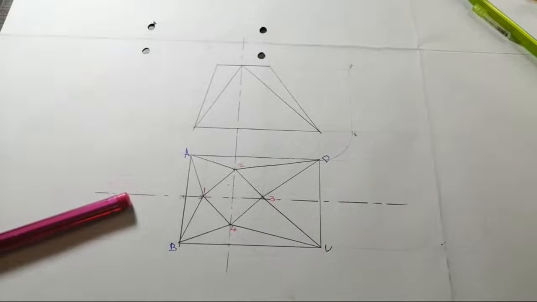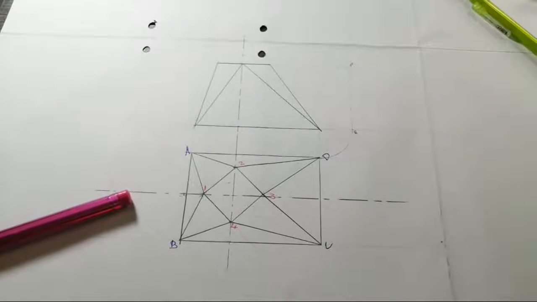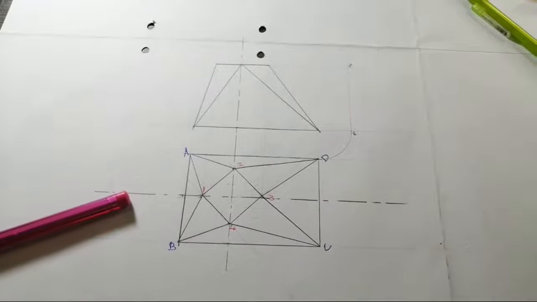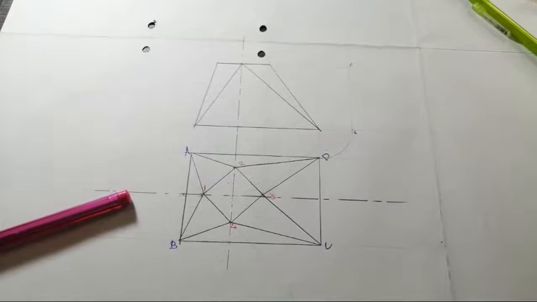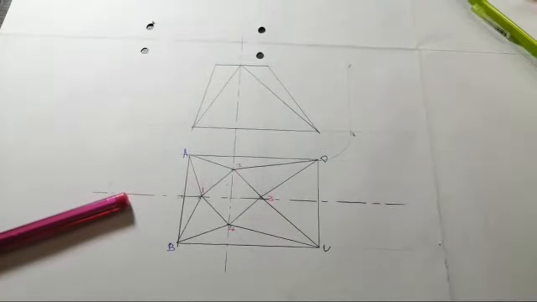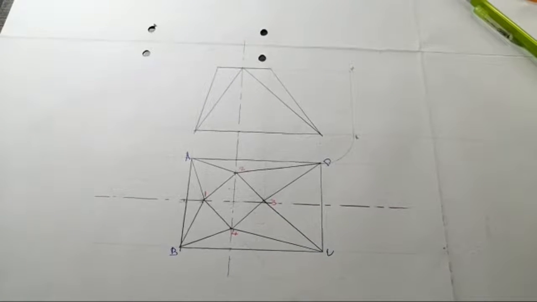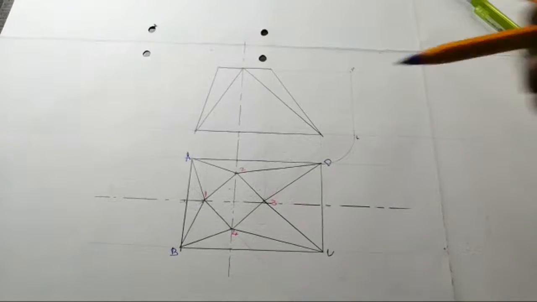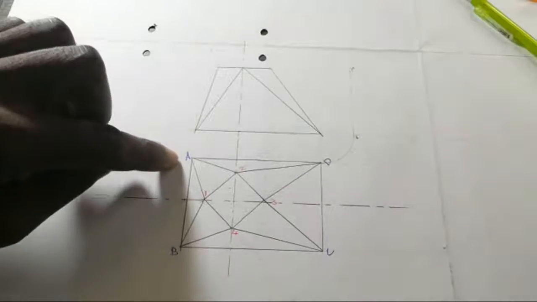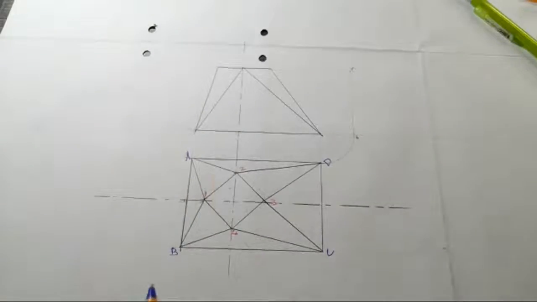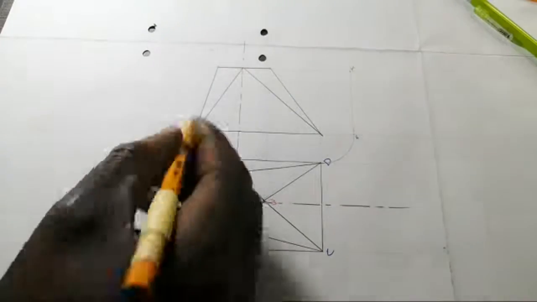It's up to you. But the numbering has to be consistent. If you are using alphabet, continue with alphabet. If you are using numbers, continue with numbers. If you are using Roman figures, continue with it, just consistently, you understand?